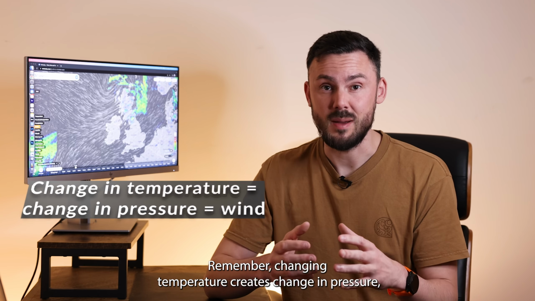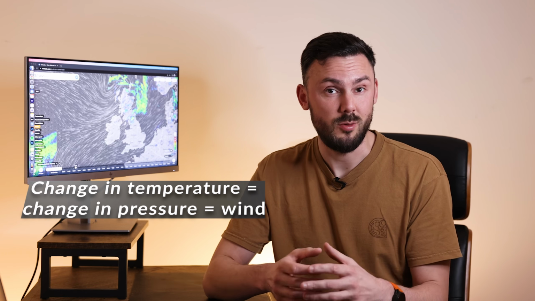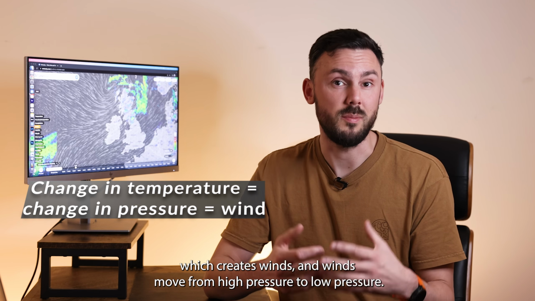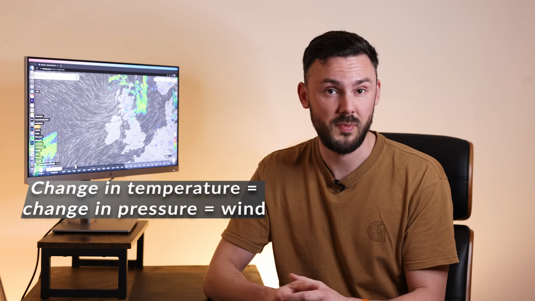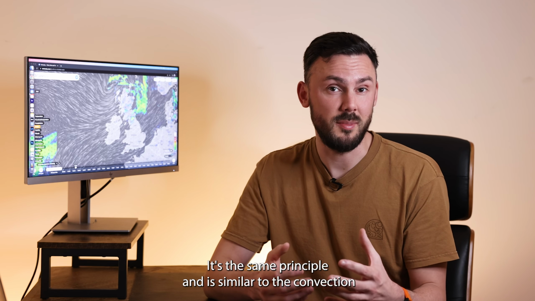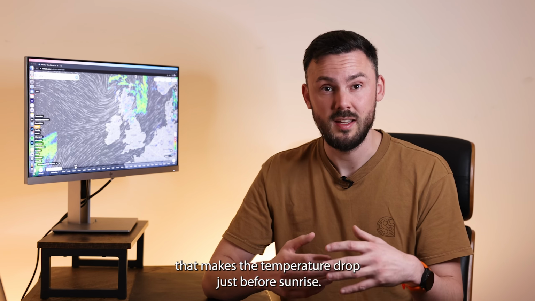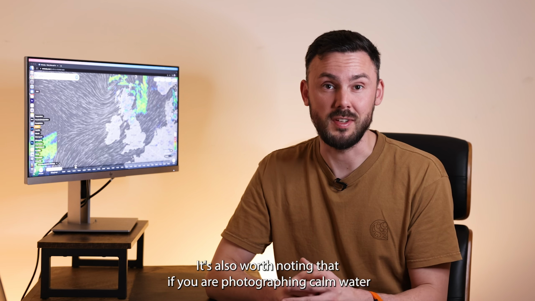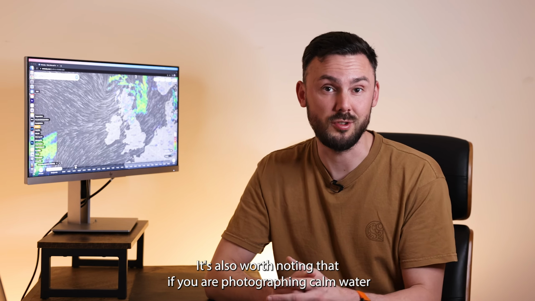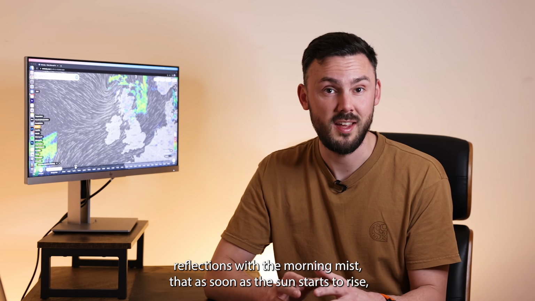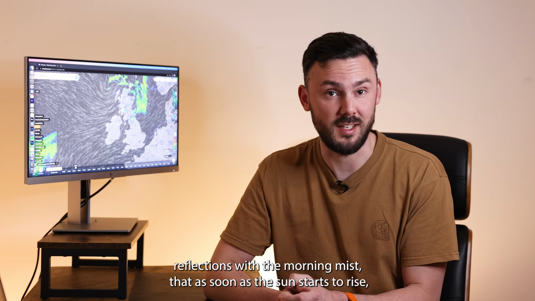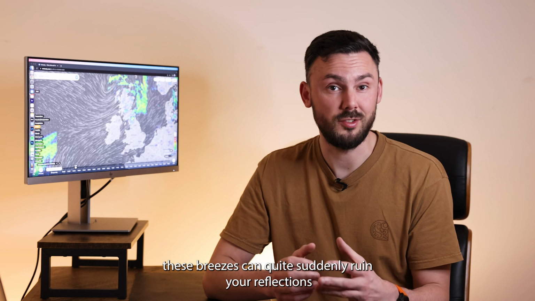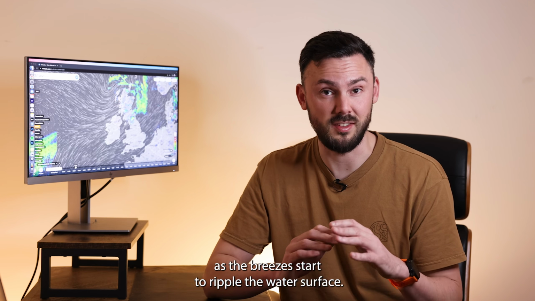Remember, change in temperature creates change in pressure, which creates winds, and winds move from high pressure to low pressure. It's the same principle and is similar to the convection that makes the temperature drop just before sunrise. It's also worth noting that if you are photographing calm water reflections with the morning mist, as soon as the sun starts to rise, these breezes can quite suddenly ruin your reflections as they start to ripple the water's surface.